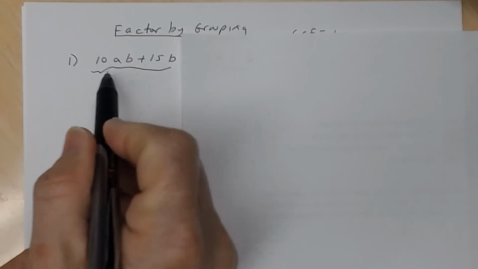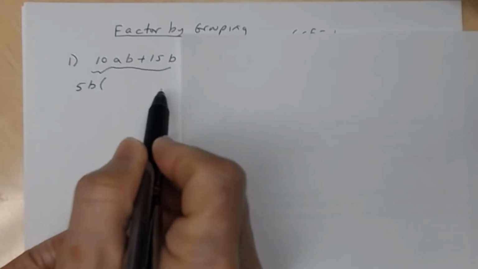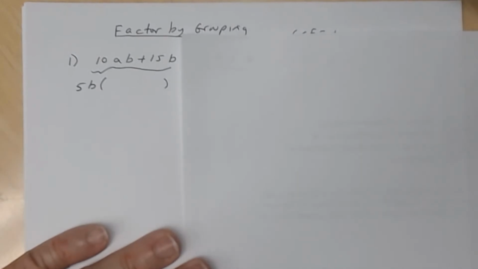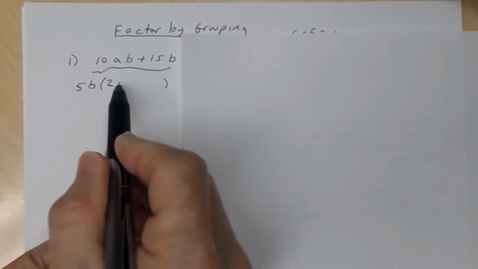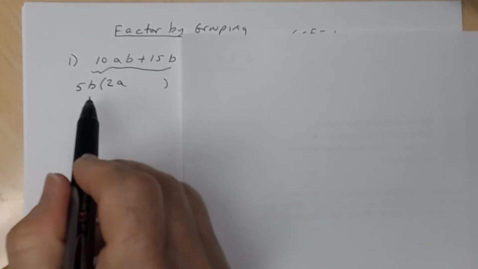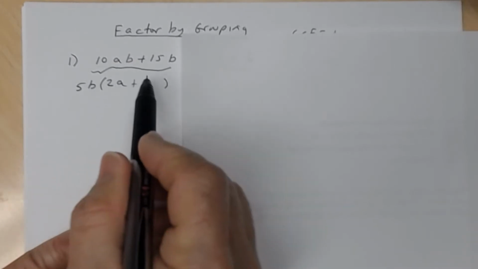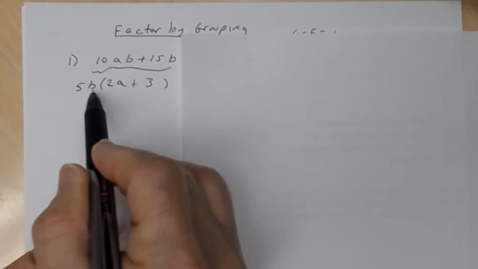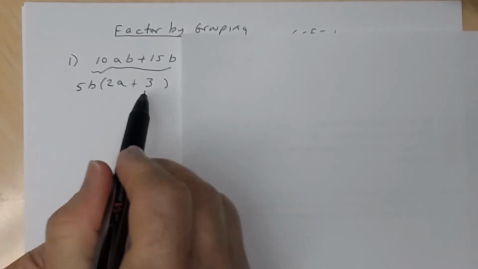So I can factor out from this group 5b. And when I factor out the 5b, I'm going to get 5b times 2a, because 5b times 2a is 10ab. So remember, we're using the distributive property. Plus, and then 5b times 3 is 15b. All right, so that's what I get here.